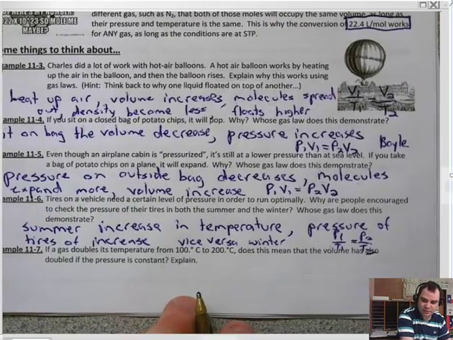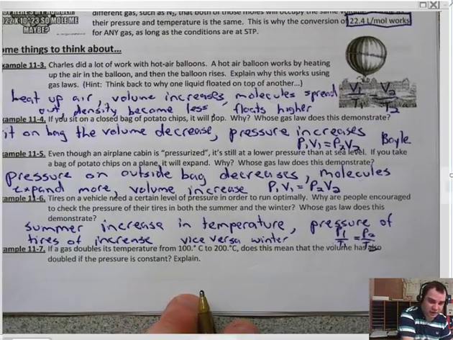You can't see anything I'm writing. That's awesome, Mr. Harridan. Stay on the screen. Stay on the screen.